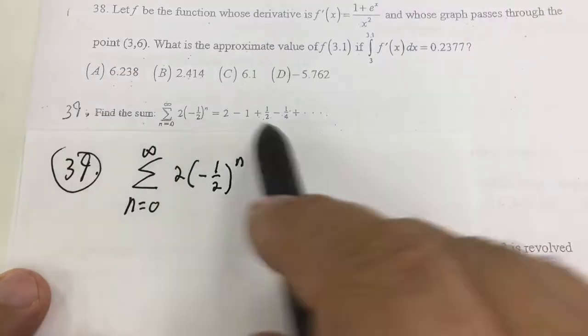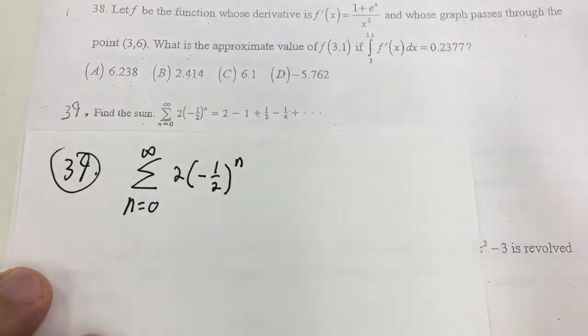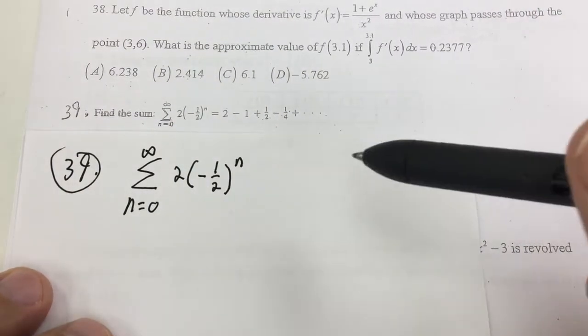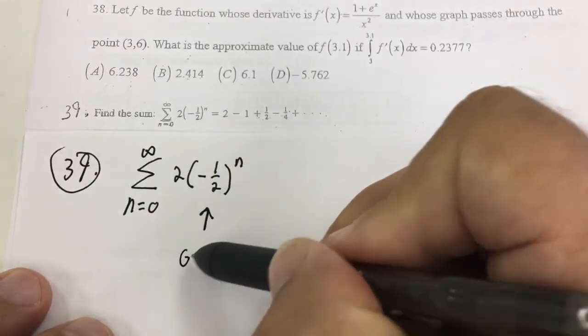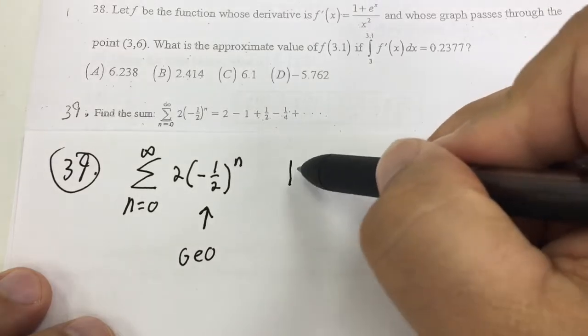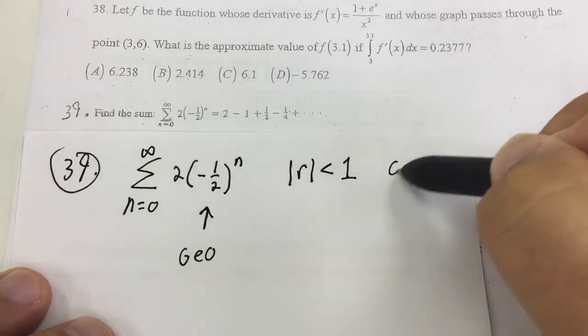For number 39, this is one that I cut and pasted in there from the BC. This is actually a BC question. It's actually an Algebra 2 question, perhaps even an Algebra 2 question, not an Algebra 1 question. They want me to find the infinite sum, and I noticed that it's a geometric series with a common ratio. The absolute value of the ratio is less than 1, so that means this is going to converge.